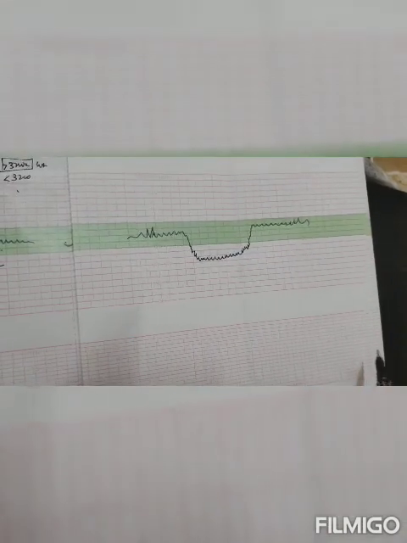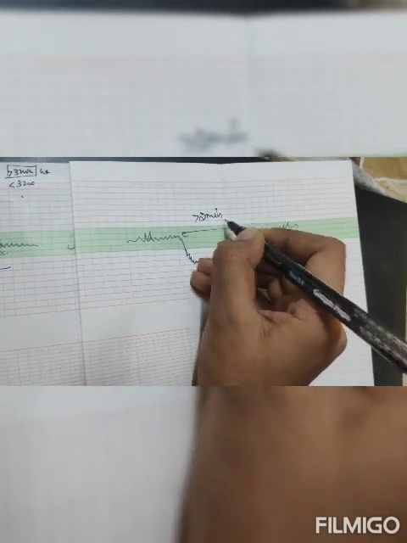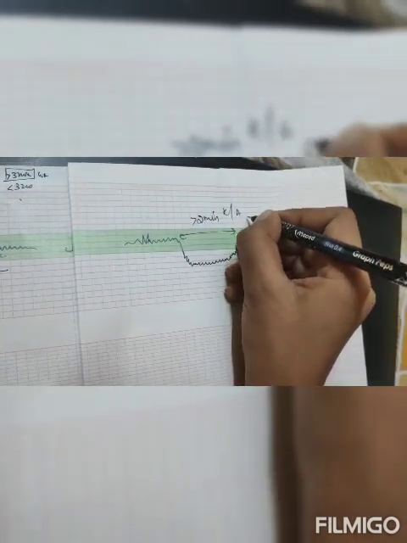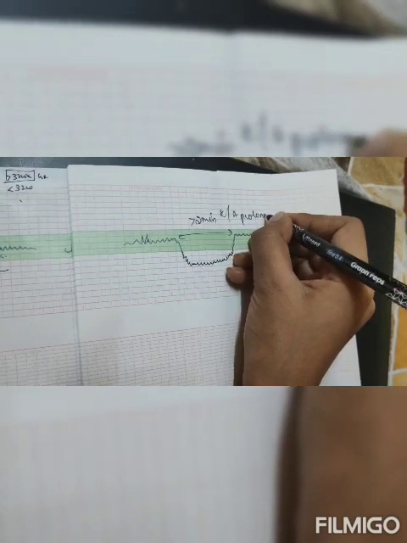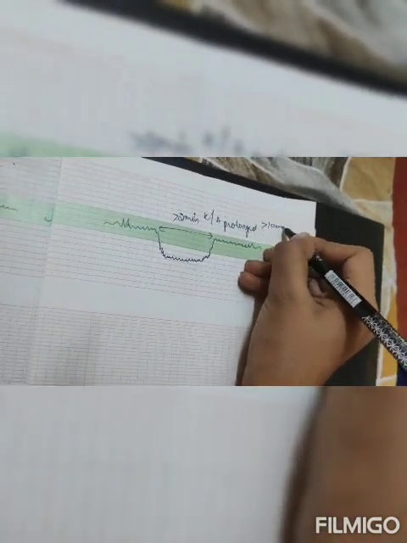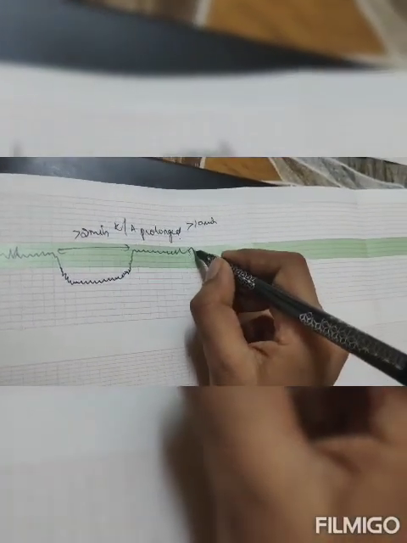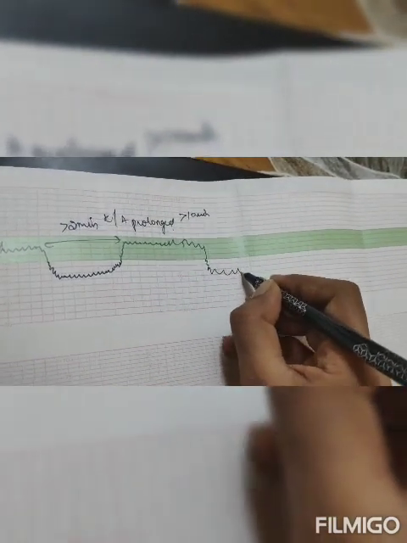When the deceleration lasts for more than 2 minutes, it is known as prolonged deceleration. And when acceleration or deceleration lasts for more than 10 minutes, then it is known as baseline shift.